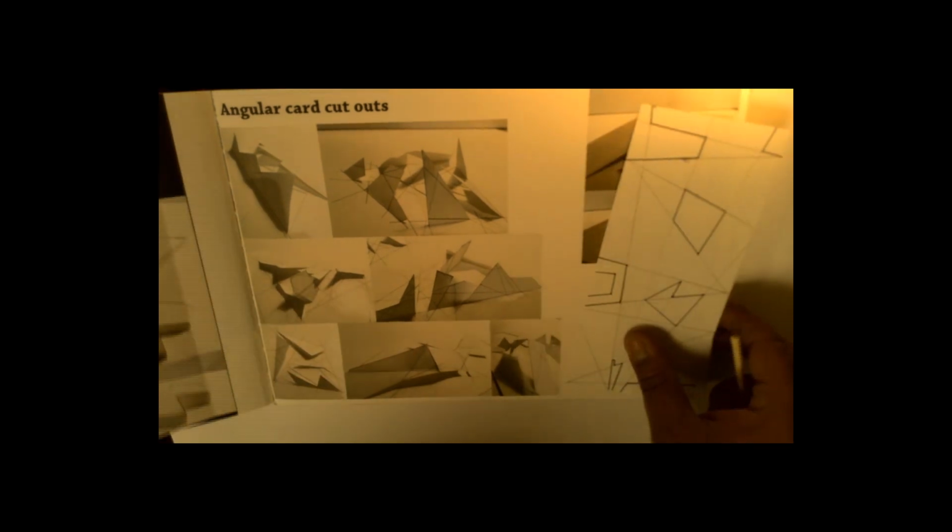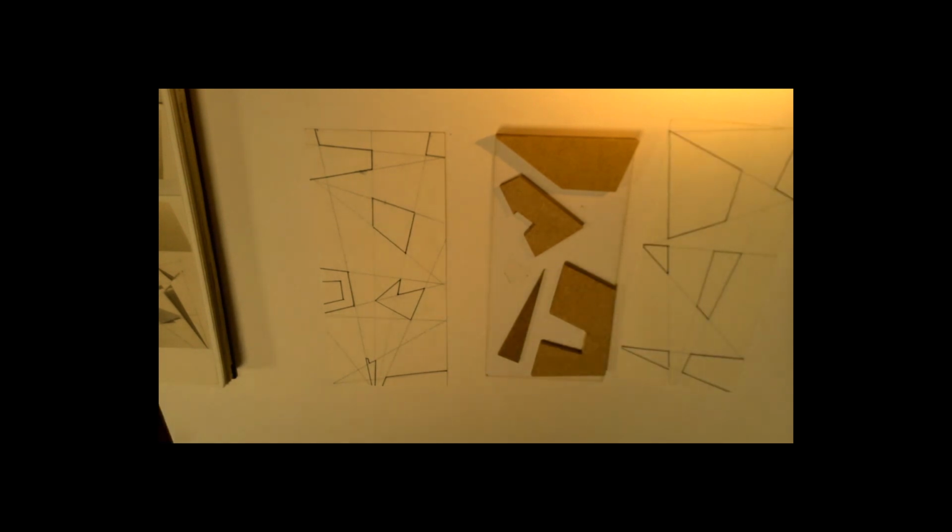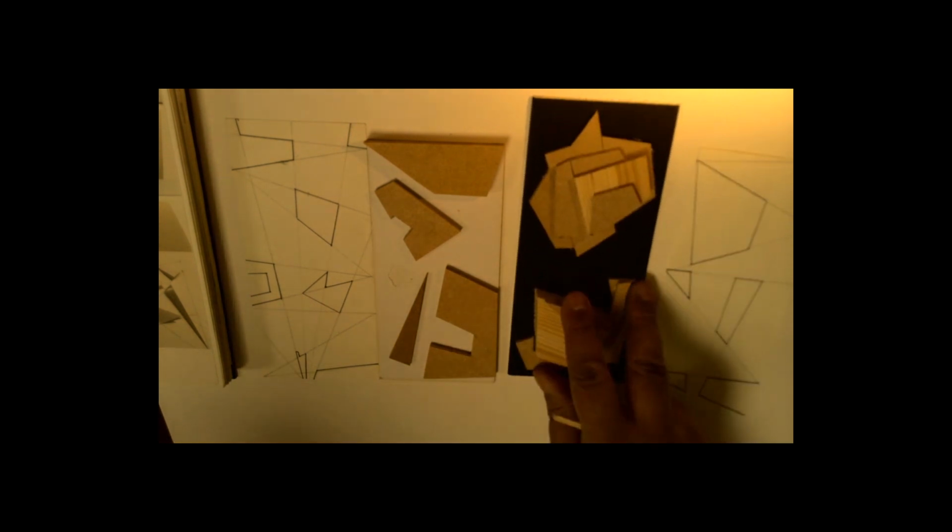So again, these are just very simple early starting points, and these starting points can then start to become elevations. They can become obviously elevations. You could develop them further and they could become more 3D, like so.